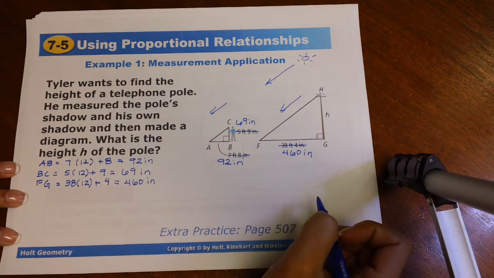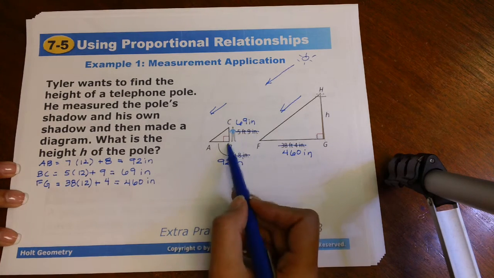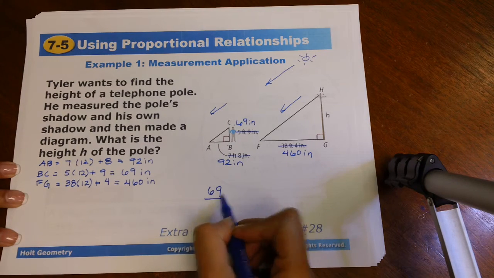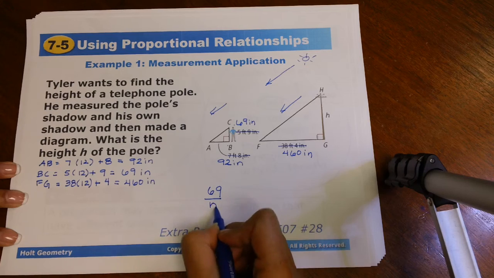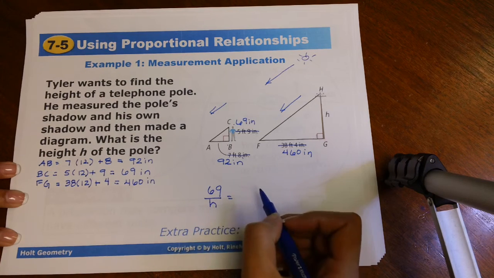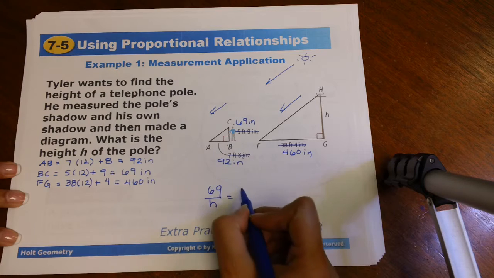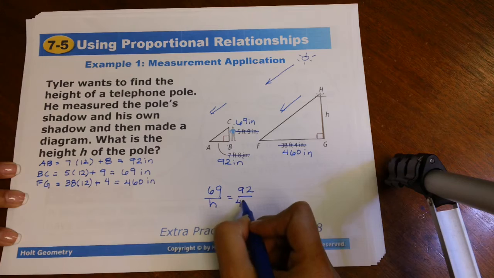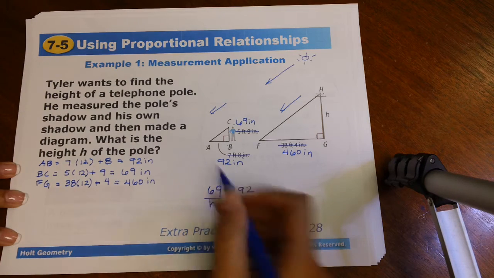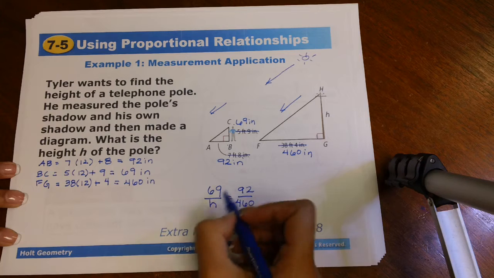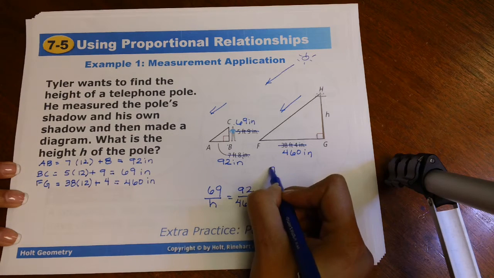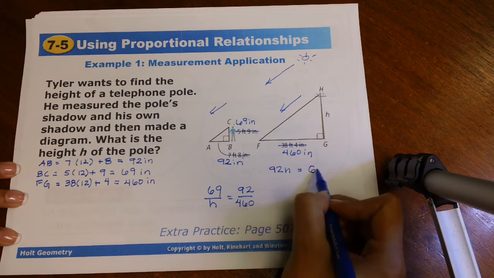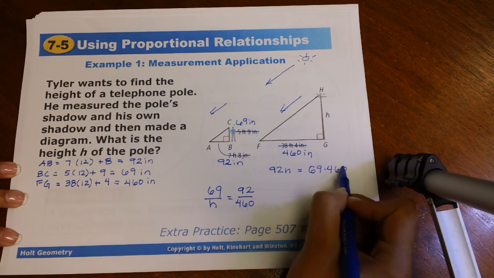And now we need to set up our proportion. So we have BC, which is 69, over our height, which is what we're looking for, is equal to AB, which is 92, over the 460. We're going to use cross products to figure out what our answer is. So h times 92 gives me 92h. And then I have 69 times 460.